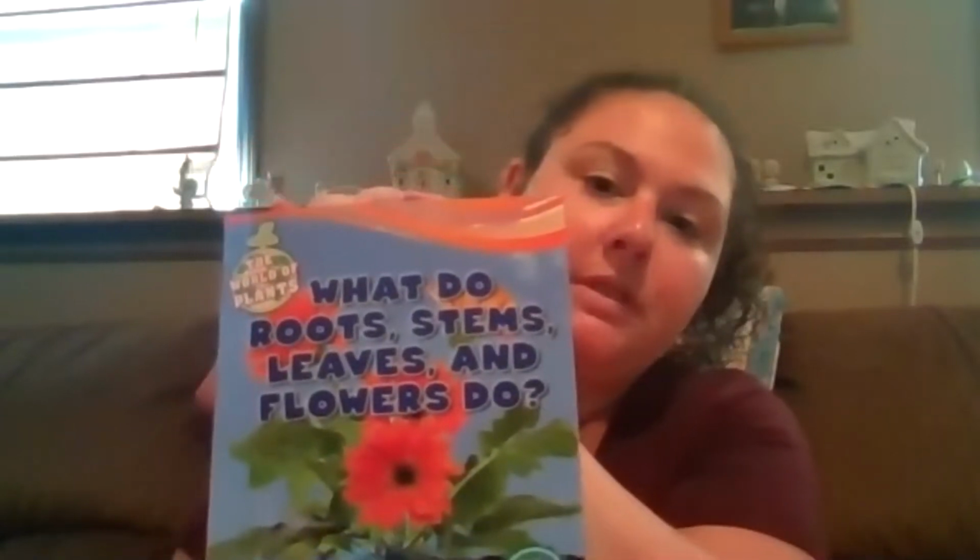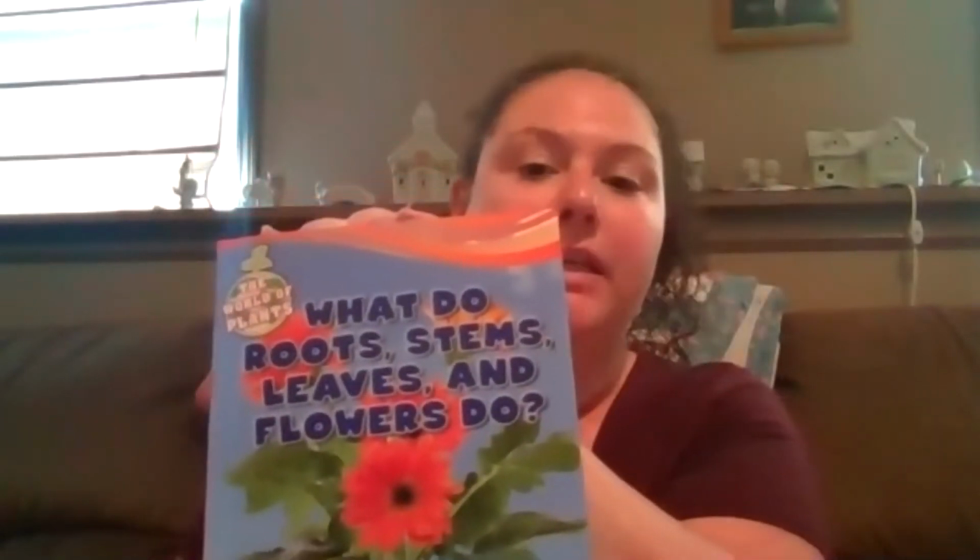Today we are going to continue talking about parts of the plant. We're going to continue reading the What Do Roots, Stems, Leaves and Flowers Do book. It's got a lot of awesome information about all the parts of our plant.